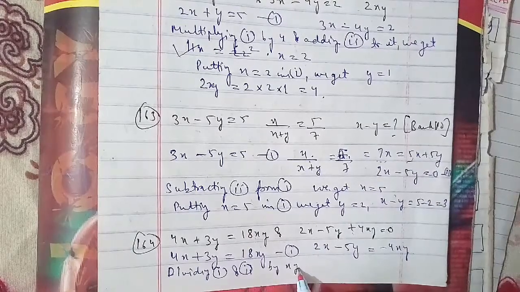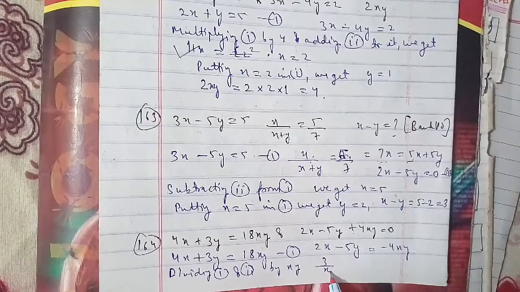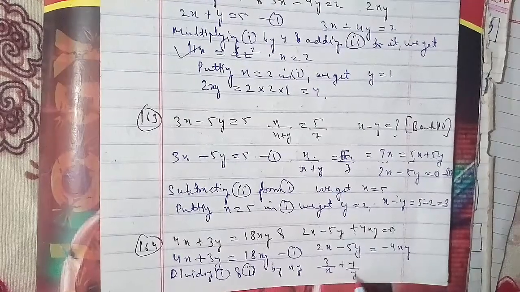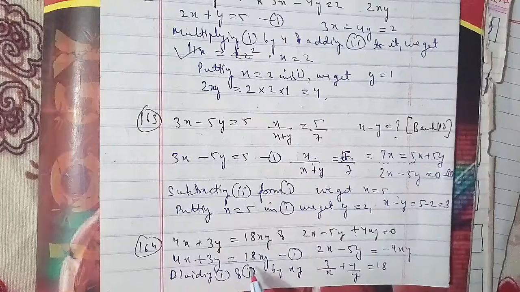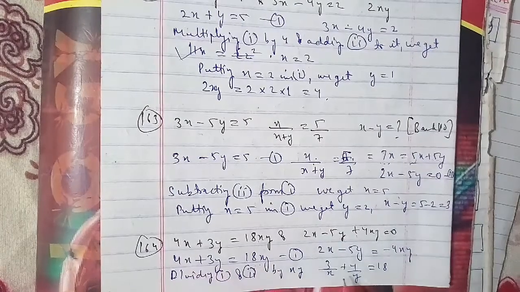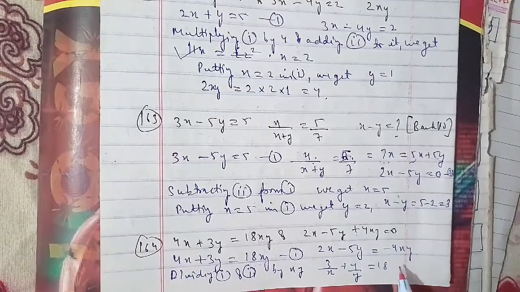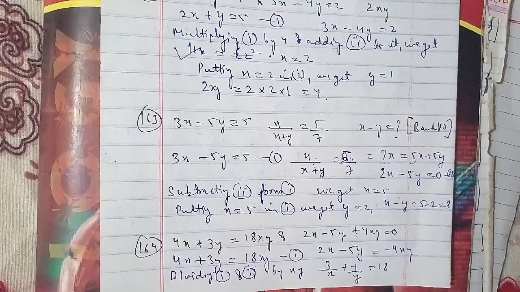And for the second equation we'll get 5 upon x minus 2 upon y equals 4. This is being the fourth equation, and that will be the third equation, the last one.